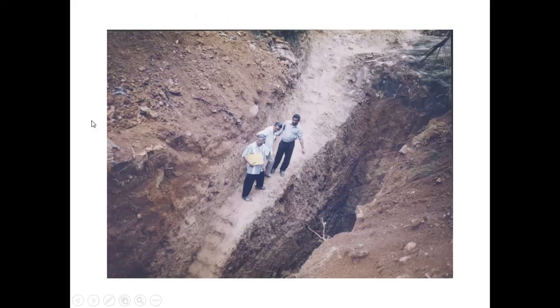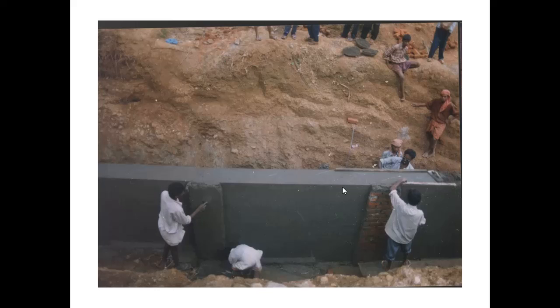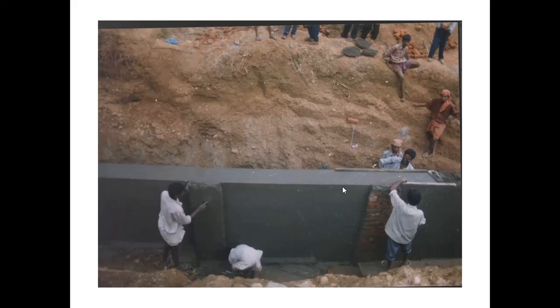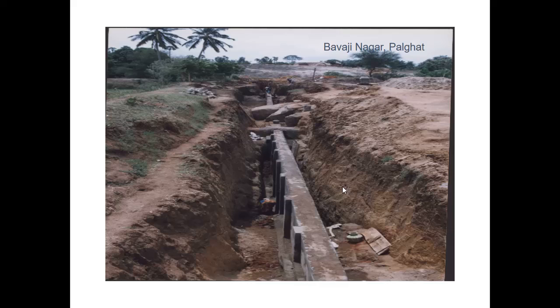These are the photographs showing how the trenches have been created. So these trenches have been filled with impermeable material, concrete material, to construct a barrier between upstream and downstream.